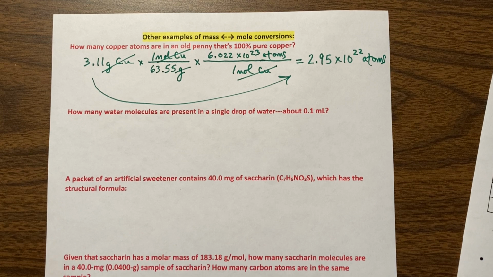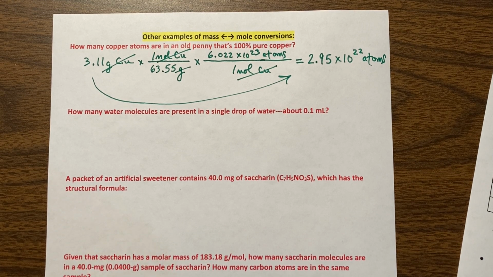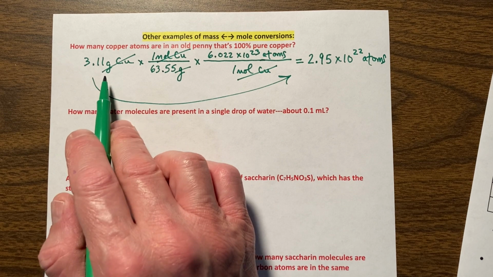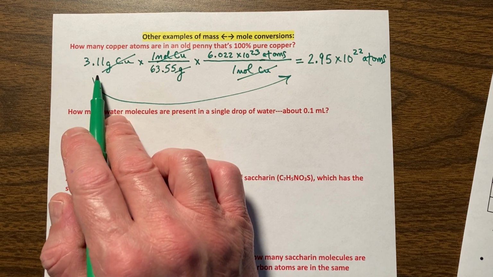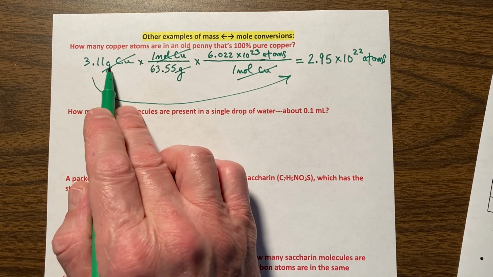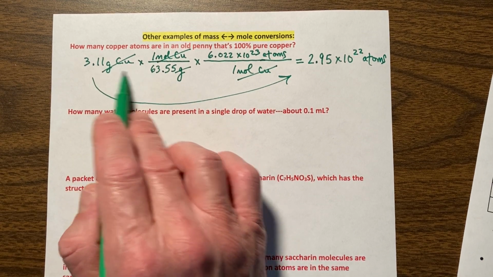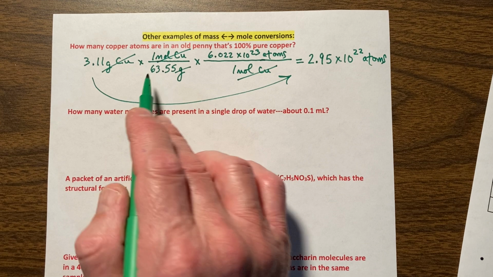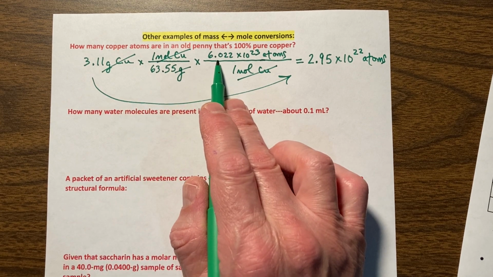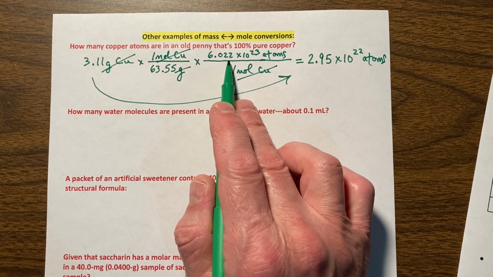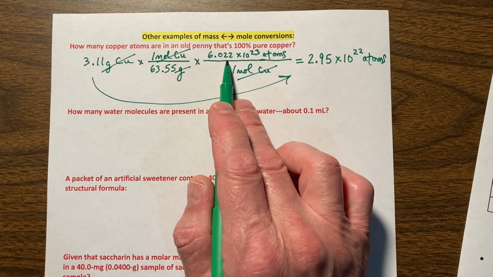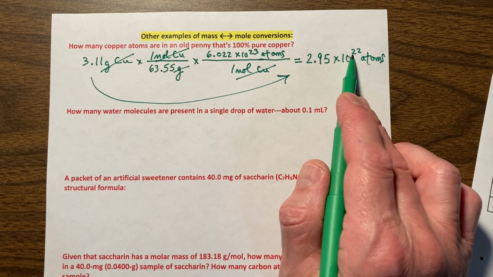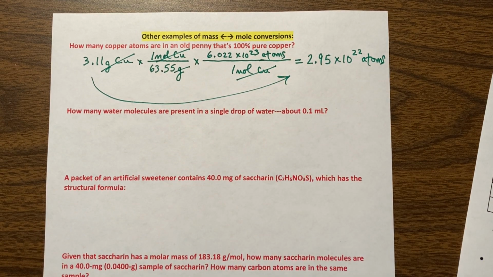So again, one strategy you should follow is to give a ballpark estimate. So 3 grams of copper, to me, since I've been doing this so long, I realize is about 1/20th the mass of 1 mole. So my answer should be about 1/20th of Avogadro's number, which this is. It's a power of 10 less.